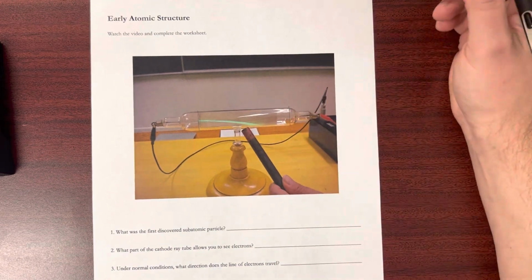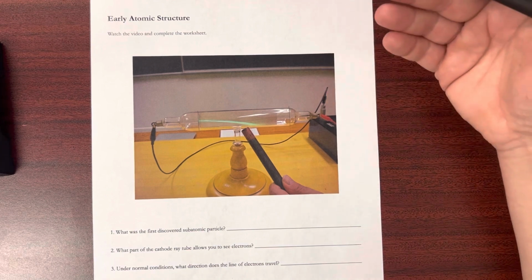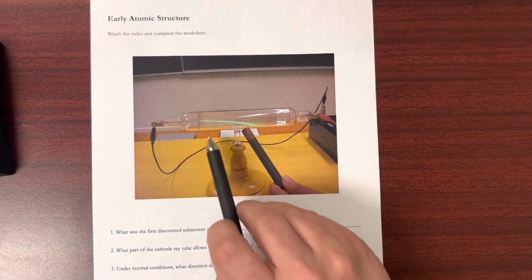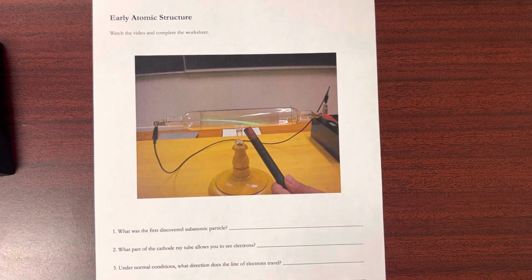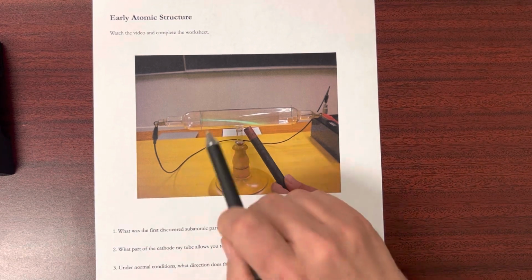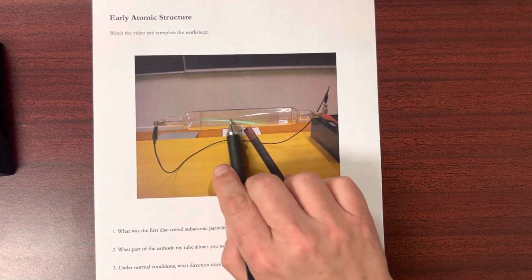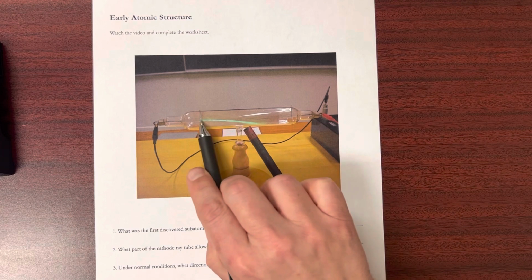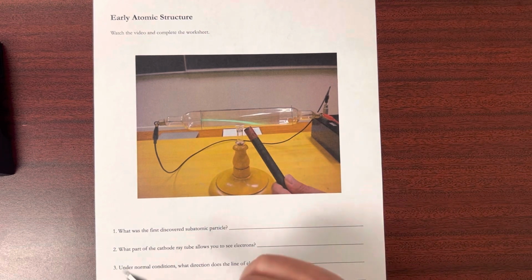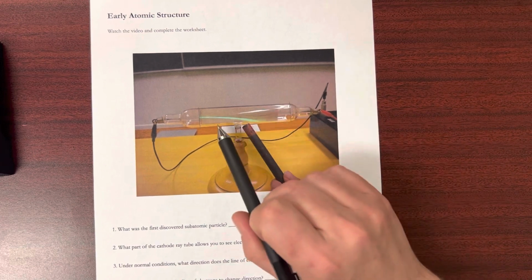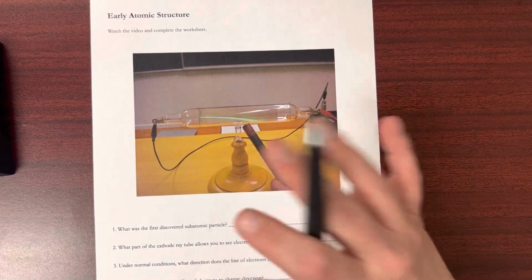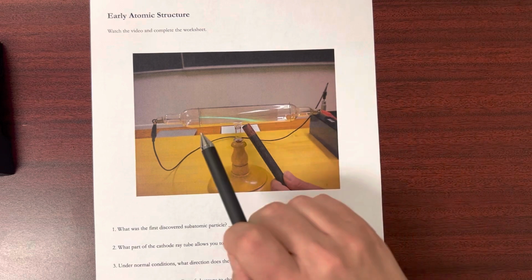Now it's glowing because of the gases that are in the tube. So what we find out is that this stream is a stream of electrons. Now they didn't have the name for electrons yet. This is what they would determine. But what it ended up being was this stream of electrons that would travel across the tube from one plate to the other. And these electrons were actually coming from the plates there. They glowed because of the gas inside of the chamber.